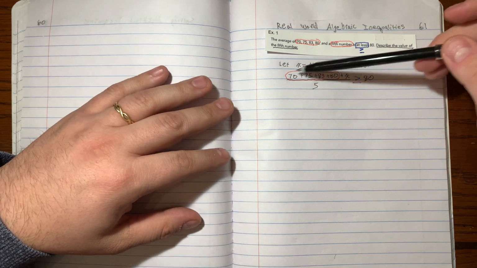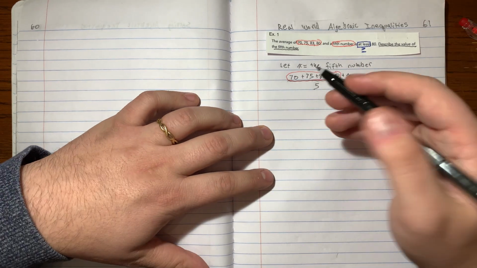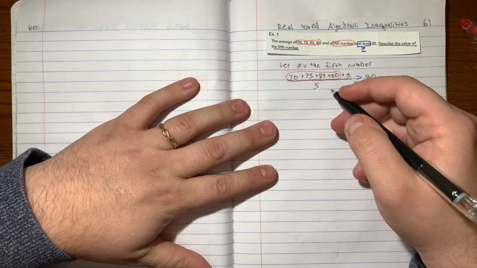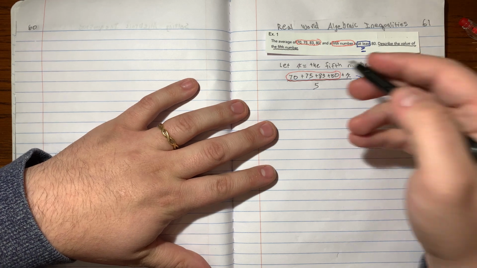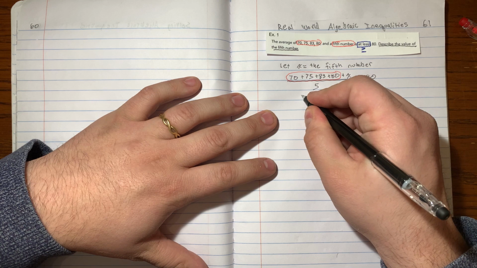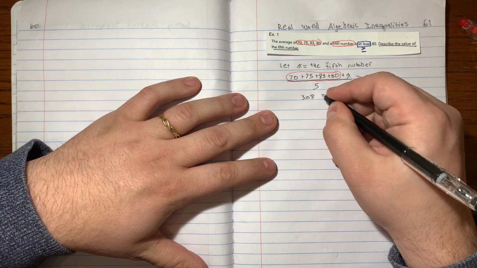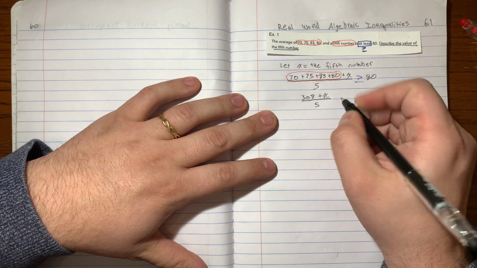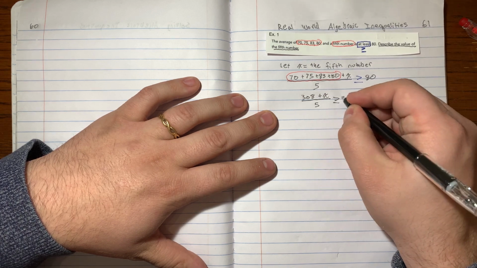All we're doing is making this numerator look nicer. So when I add these numbers together, I should get 308. So it's 308 plus x divided by 5 is greater than or equal to 80.